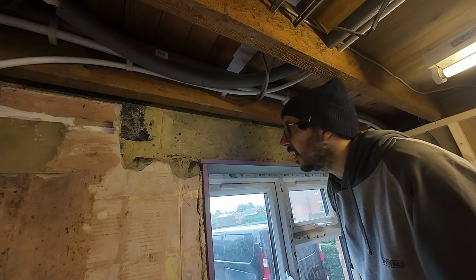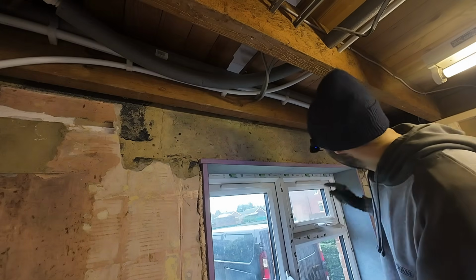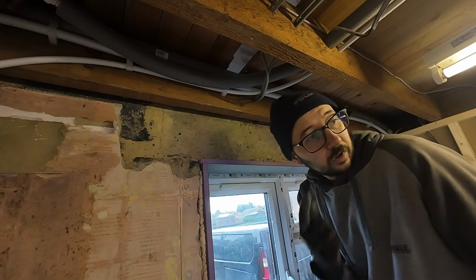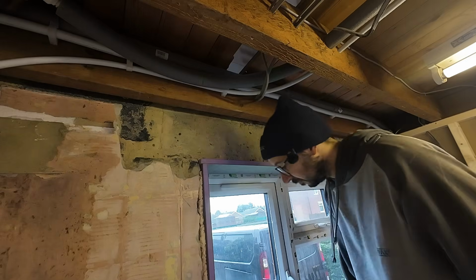Sweet. Okay, foam's gone off, so I've trimmed that back. I've cut a little bit more out each end just so I can oversail it. I've cut the board. I've got the foam on it, so all that's left to do now is stick this bit up.